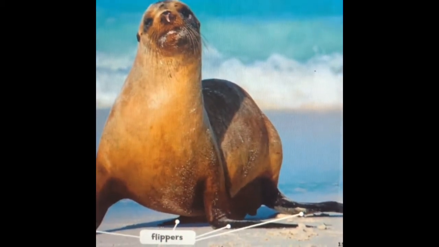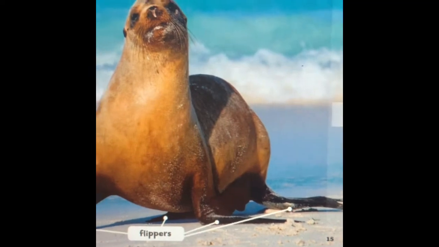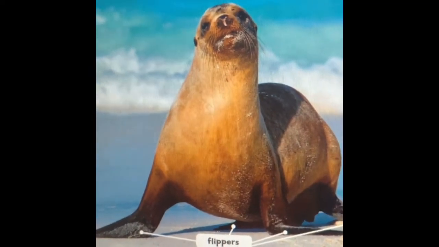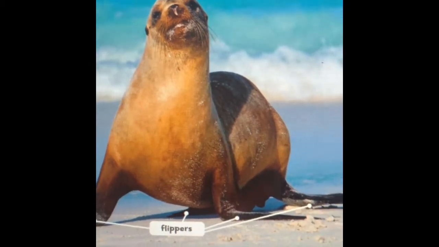Oh, I see another text feature. What is this text feature telling us about a sea lion? This is not one of the questions to answer, but you can also answer it out loud.